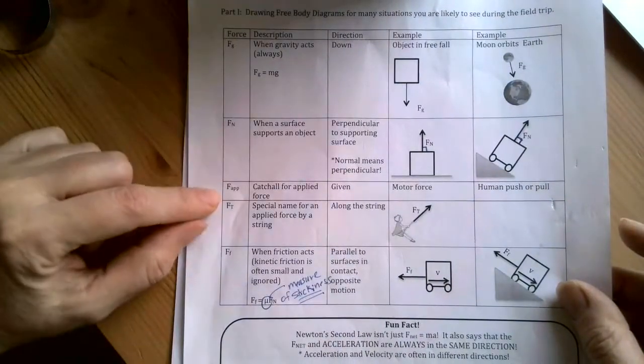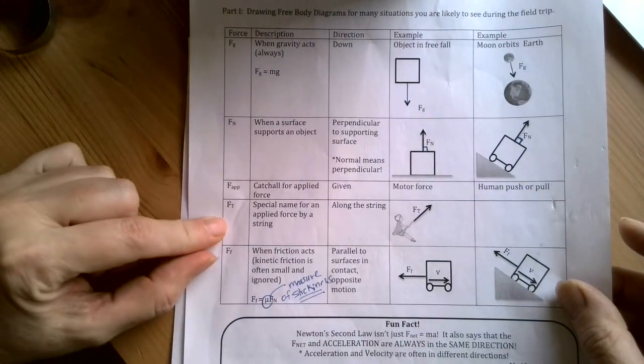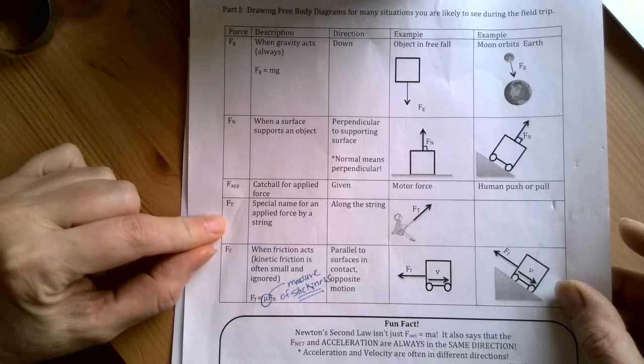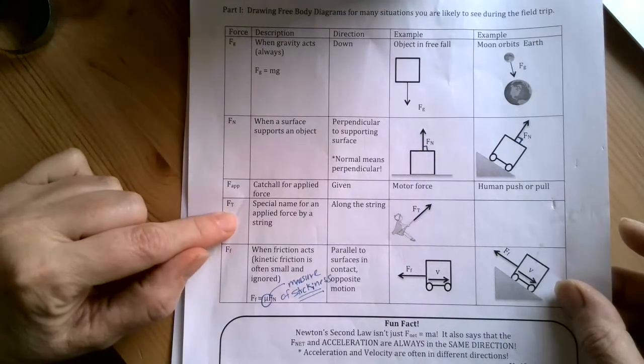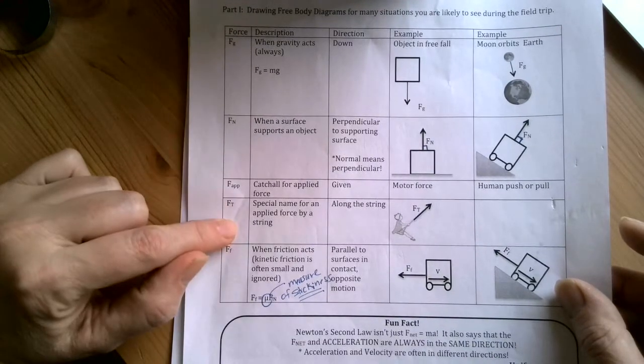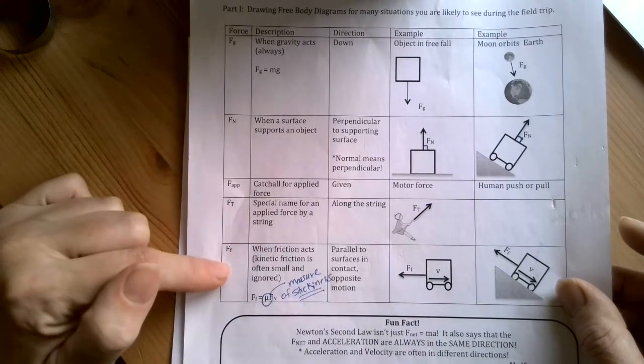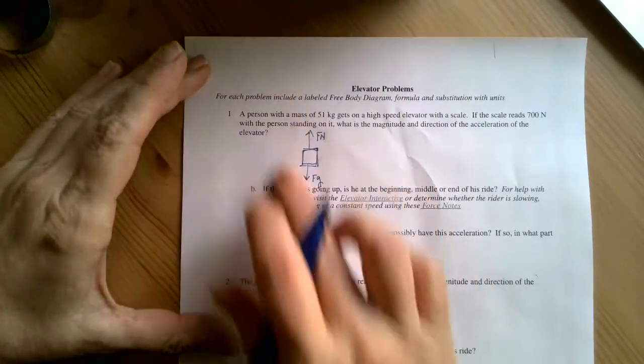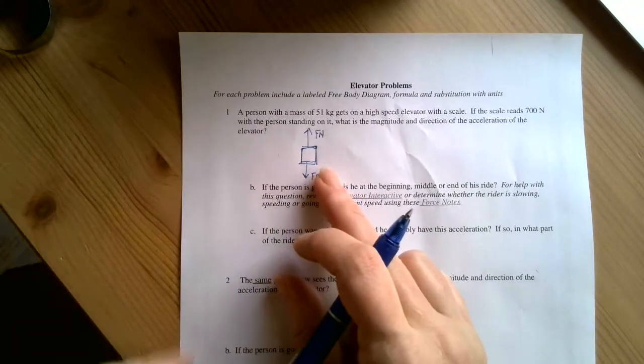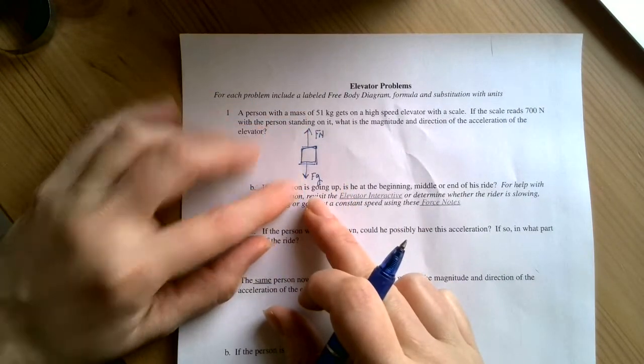And there's no separate applied force. The entire elevator may be on a cable, but a person within a normal elevator is not on a cable. So there's no tension force, and we're going to ignore friction. So this is the same free body diagram for all elevator problems, okay?